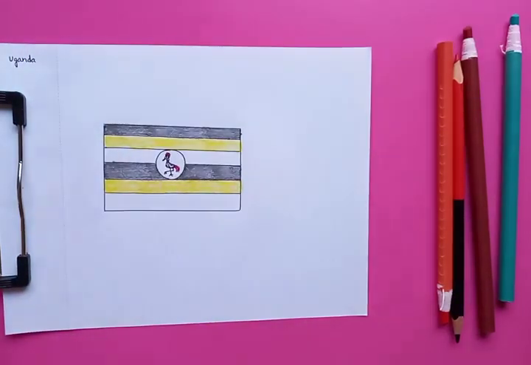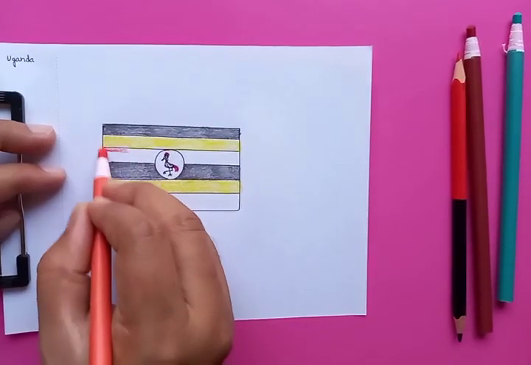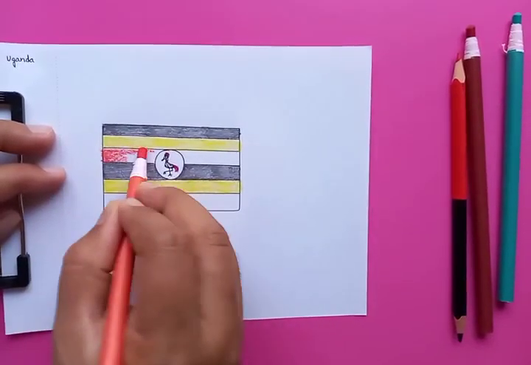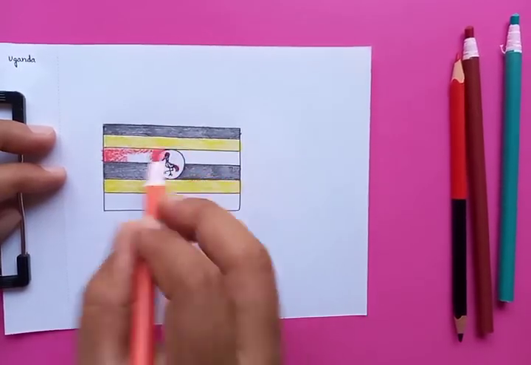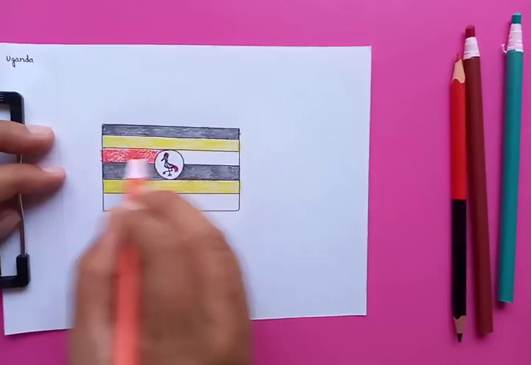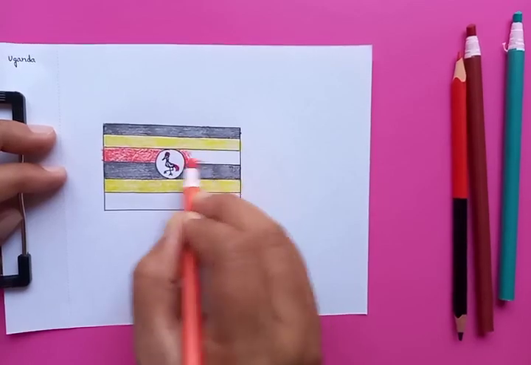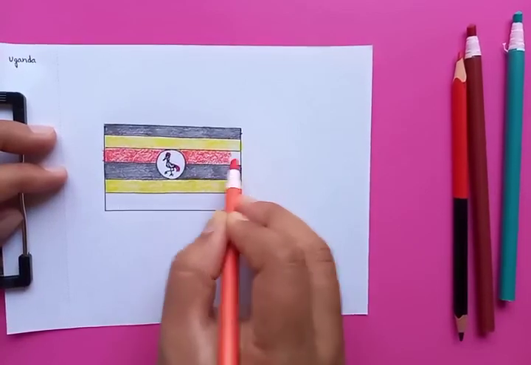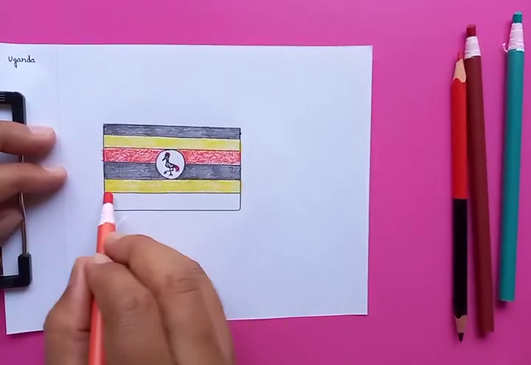Okay, and we're going to put the red color for the other segments. All right, you can see the red colors here.